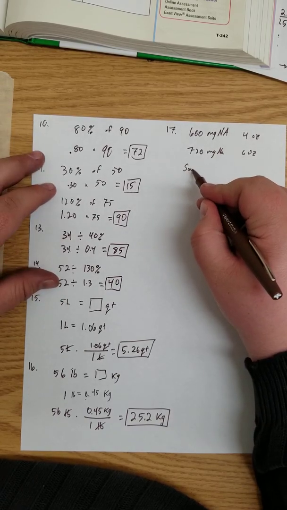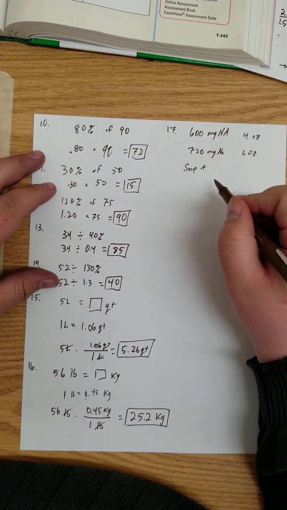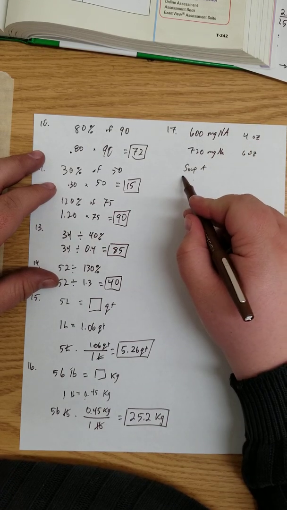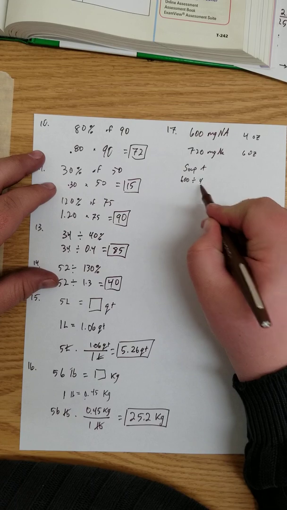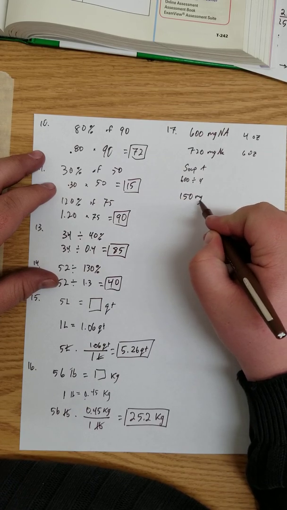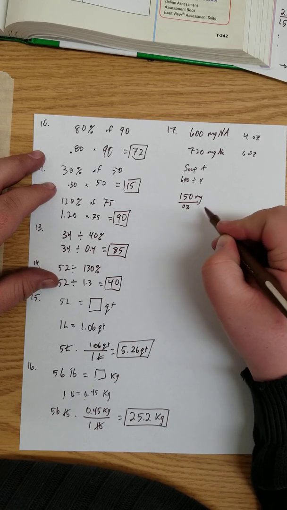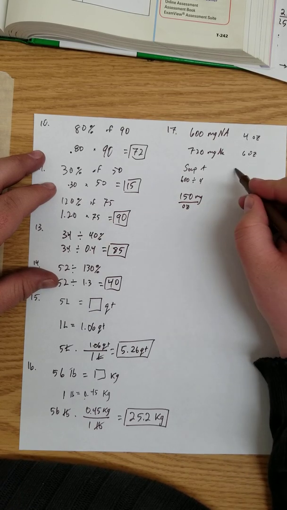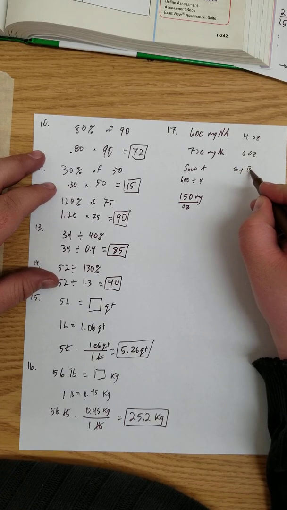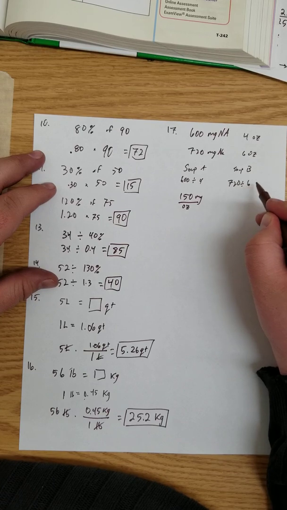Soup A, how many milligrams of sodium are there per ounce? Well, we do 600 divided by 4, and we find that there are 150 milligrams per ounce in soup A. Soup B, 720 divided by 6.